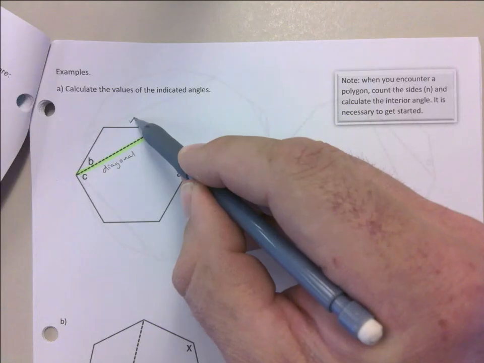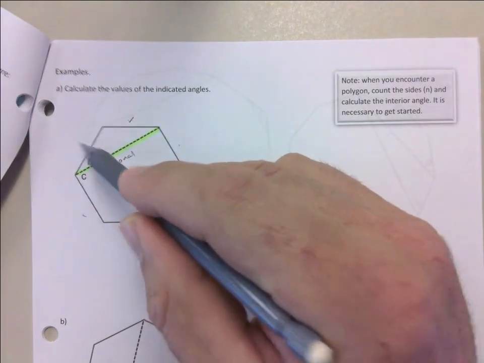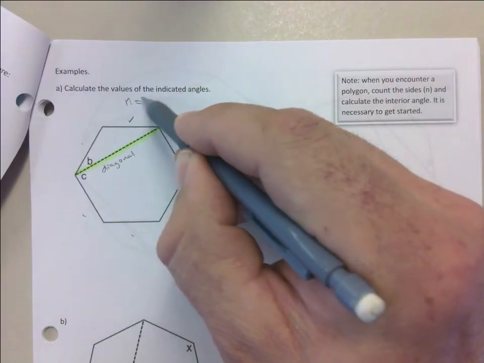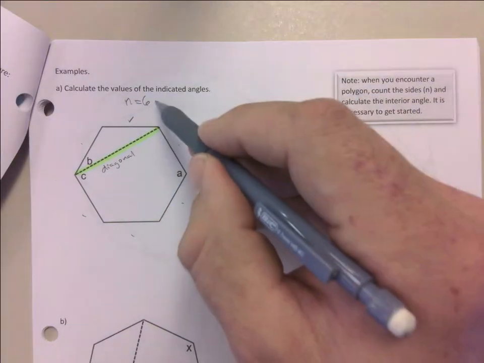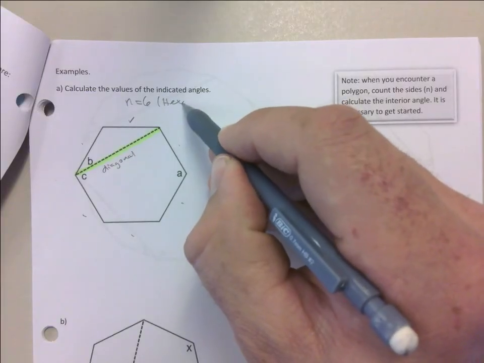So let's count. 1, 2, 3, 4, 5, 6. So n is equal to 6. This is a hexagon.